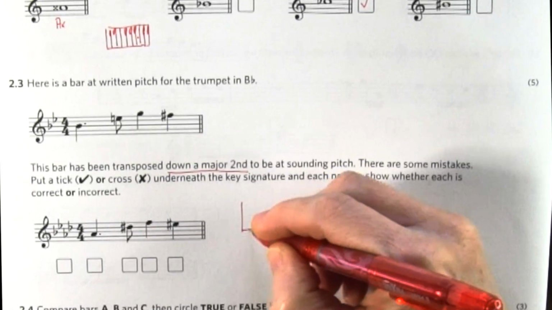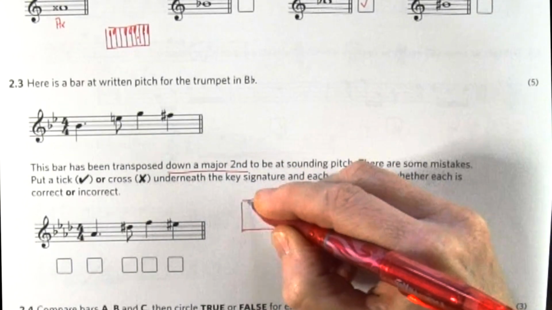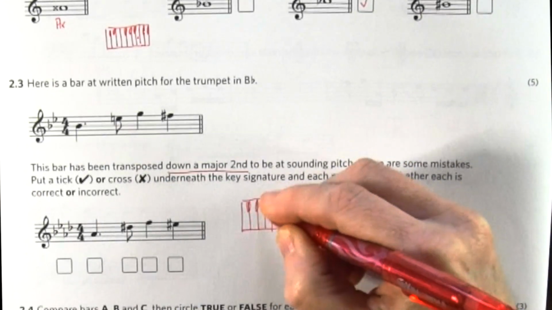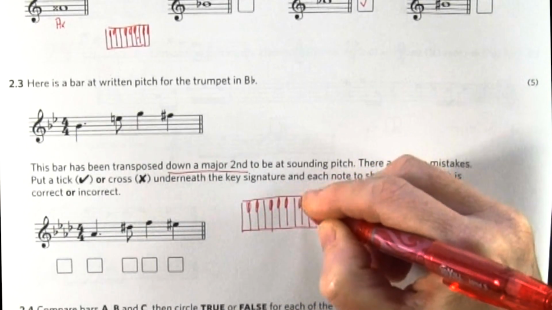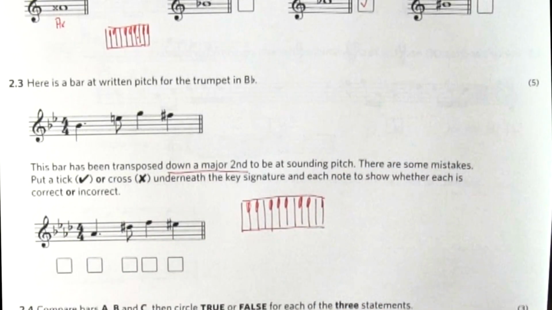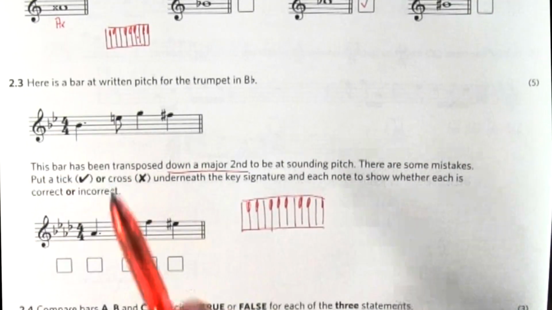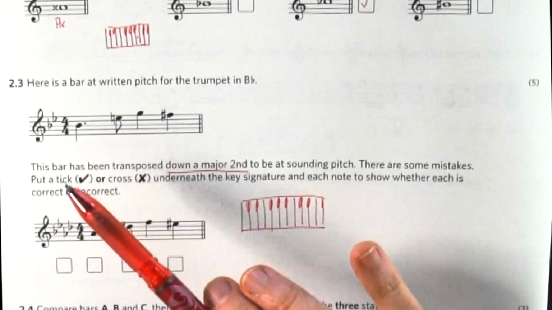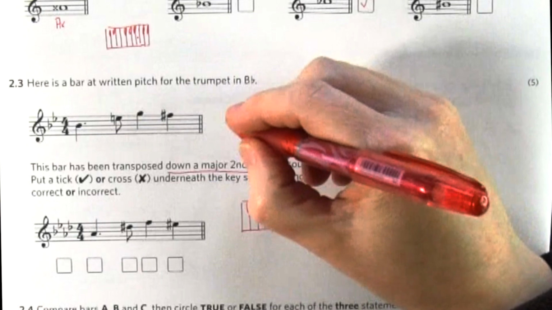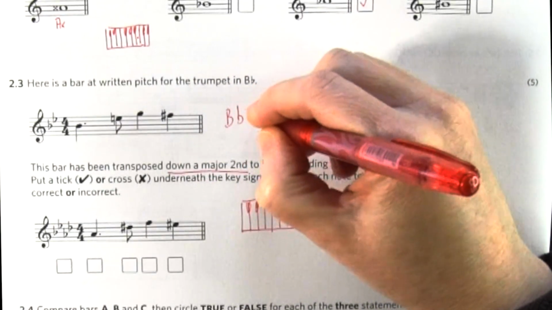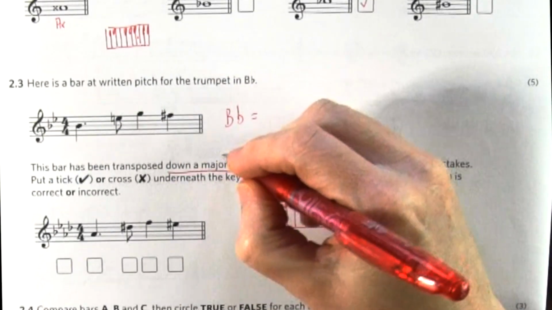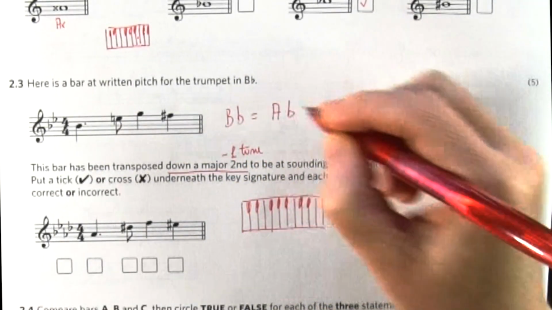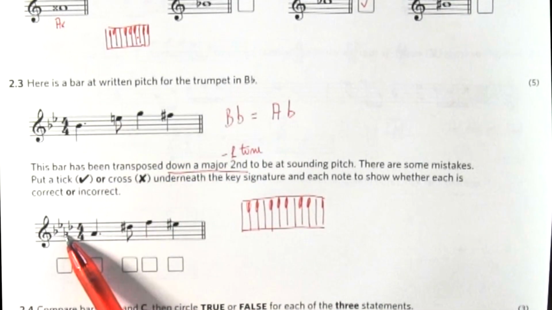So first we need a keyboard. Now the key signature is either B flat or G minor, and it's irrelevant if it's major or minor. We count it with major keys. So B flat minus a major second, so one tone, equals A flat. A flat major has 4 flats, so this is already correct.